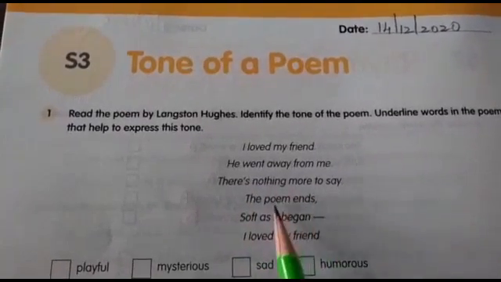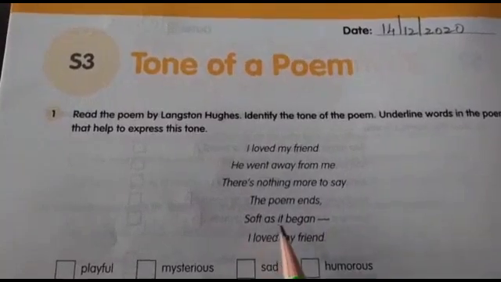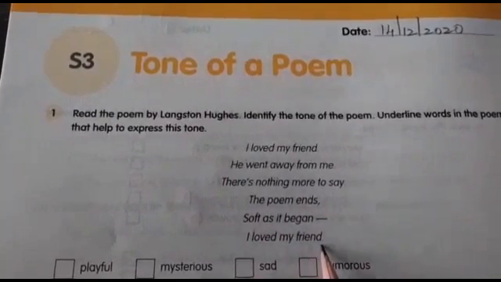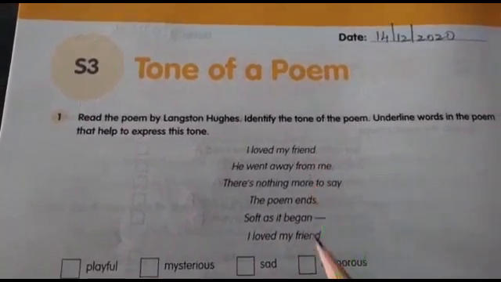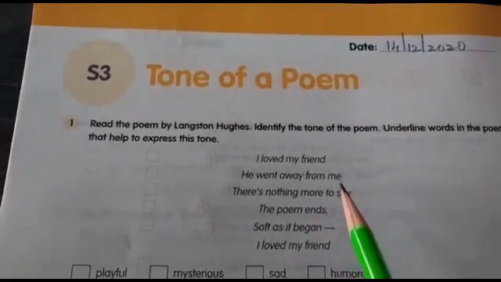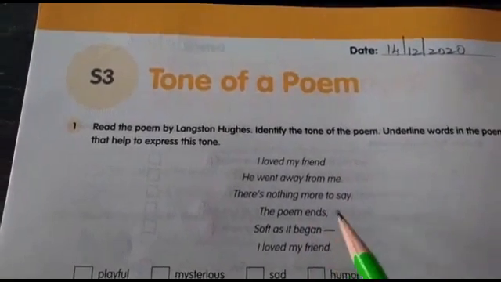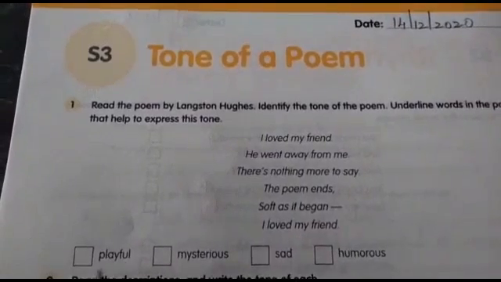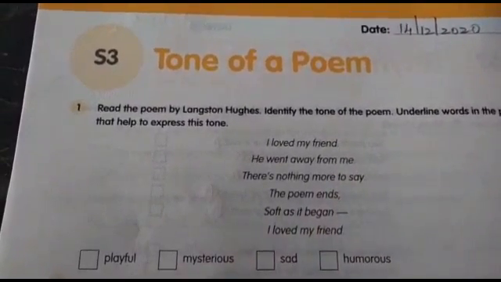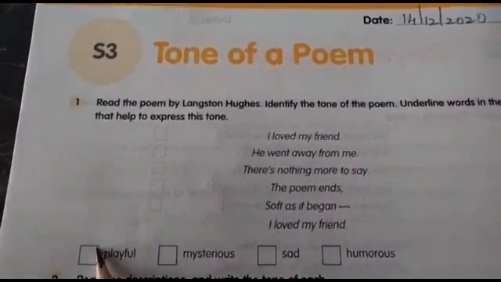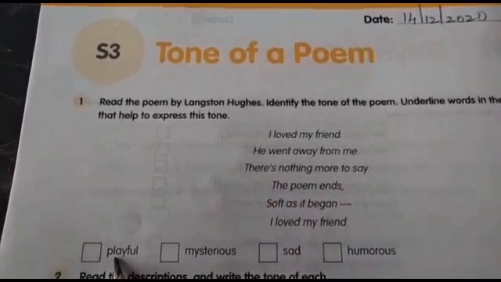There's nothing more to say, the poem ends. Soft as it began, I loved my friend. Now see, what are the words which helped you to recognize the tone? First of all, we will see which type of poem it is, which tone the poem is of. Playful? Is it a playful way?